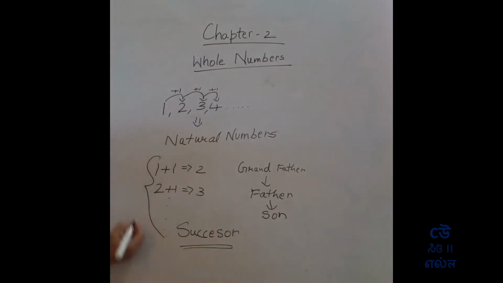So we have 1. After 1, what are we getting? 2. So the number that comes after the given number is called the successor number. Okay. The number that comes after the given number is called the successor number.